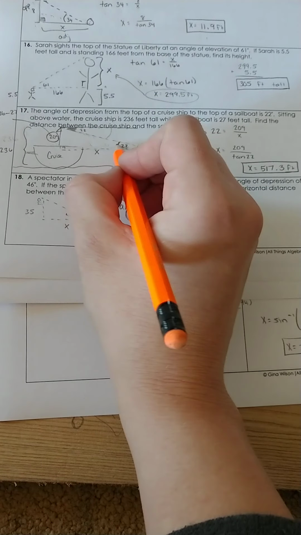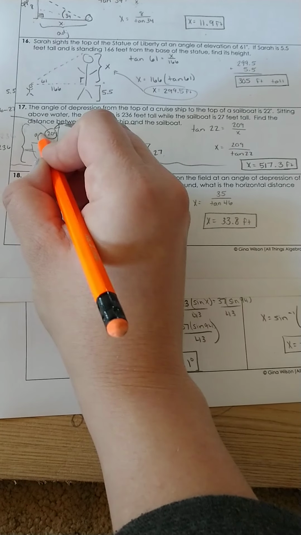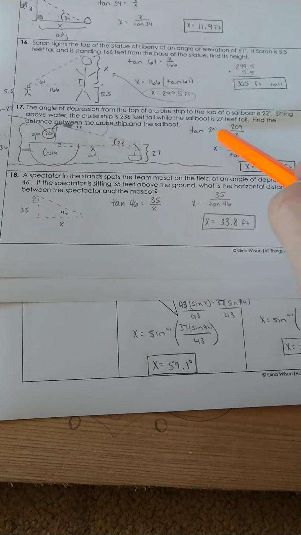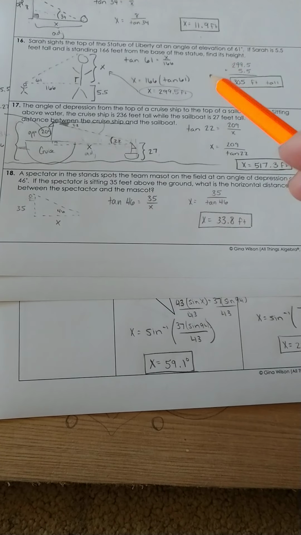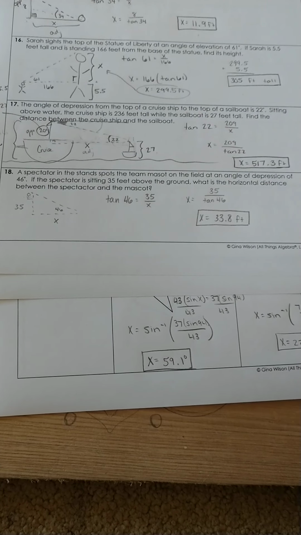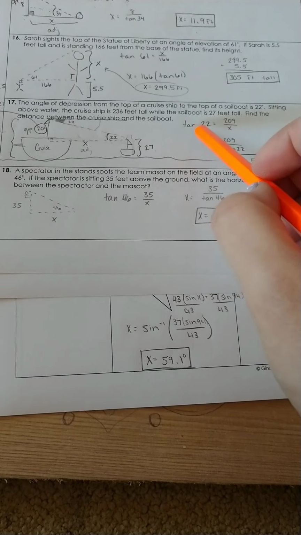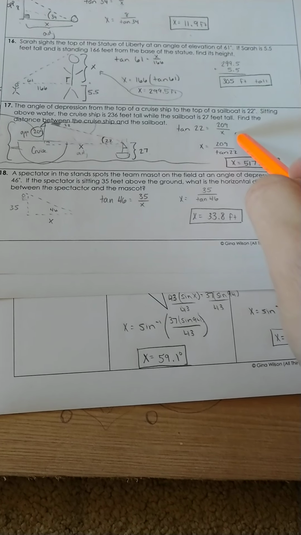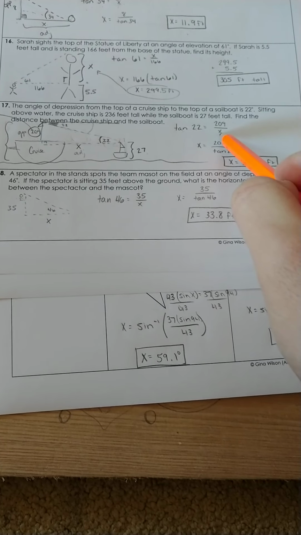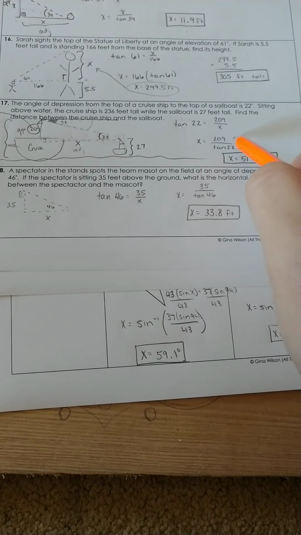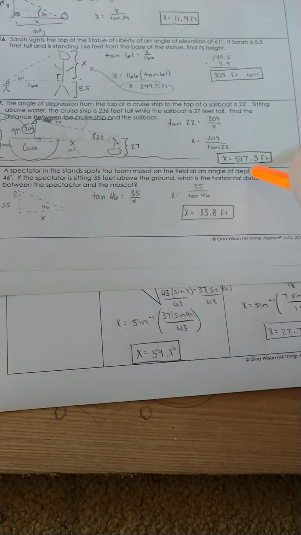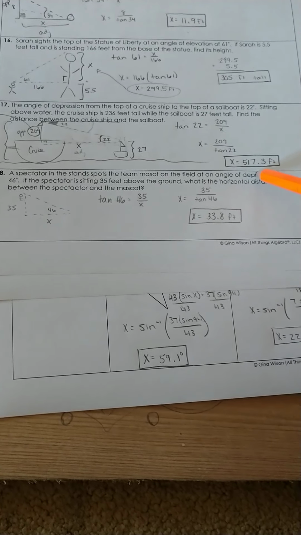In terms of my angle, that 209 is my opposite. The x is my adjacent. That's tangent. If you cannot remember, I'm telling you right now, angle of elevation and depression is always tangent. So tangent of 22 degrees equals opposite over adjacent. Our x is in the denominator, so we do the flip-flop. 209 divided by the tangent of 22 gives us 517.3 feet apart.